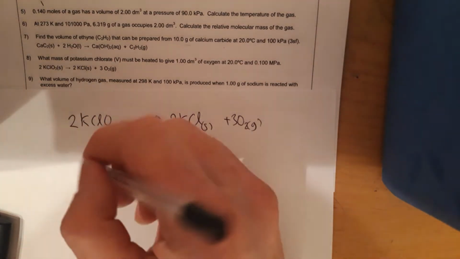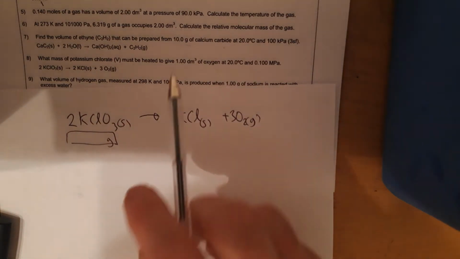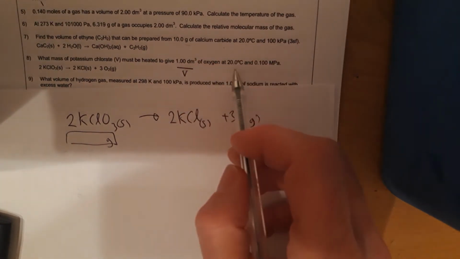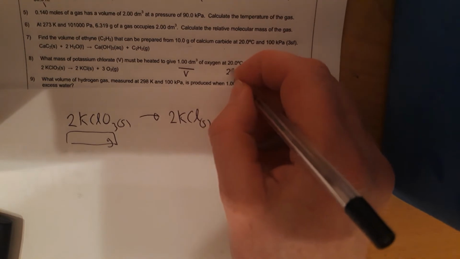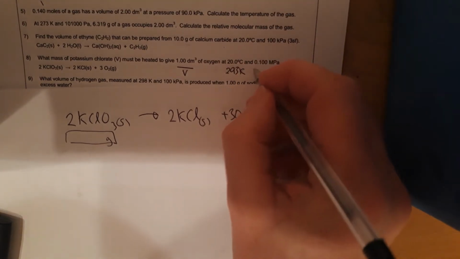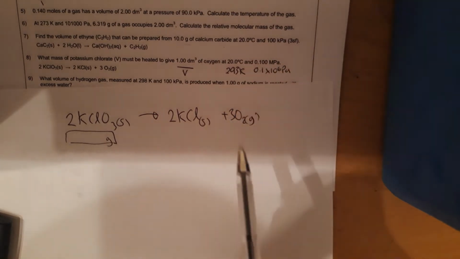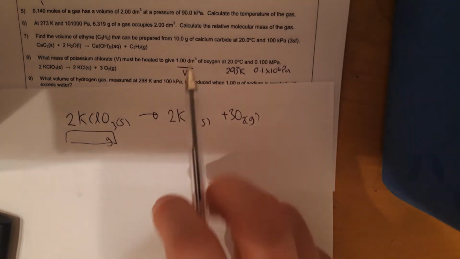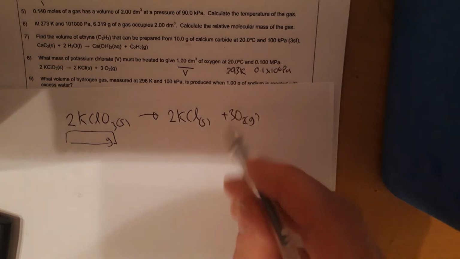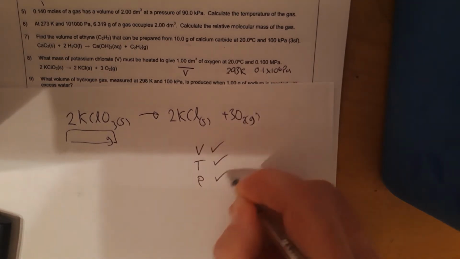Right, what mass of potassium chlorate? So I'm after a mass of that in grams. I'll try not to make the same mistake as last time. Is heated to give. So that's a volume, V, 1 decimeter cubed of oxygen at 20 degrees. I'm going to change it straight away, that's 293 Kelvin, at 0.1 megapascals. So that's 0.1 times 10 to the 6 pascals. So they're giving me a volume, a temperature, and a pressure.